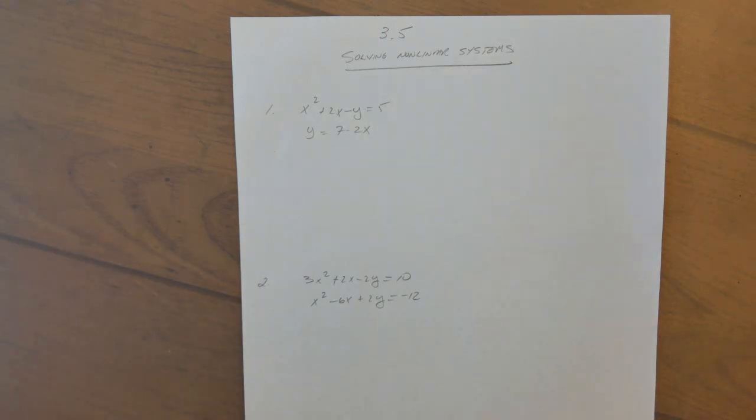Okay, so today we're going to look at some problems from section 3.5 in our textbook, solving nonlinear systems. Generally what that means is one or both of the equations will be a quadratic. They could be parabolas, circles, hyperbolas, ellipses, but for our purposes, we're really just concerned with an algebraic approach, so we don't have to worry about the actual shape here. A lot of this is because we haven't learned how to graph some of these shapes. Certainly we've done parabolas, but we have not done the other conic sections as we call them.